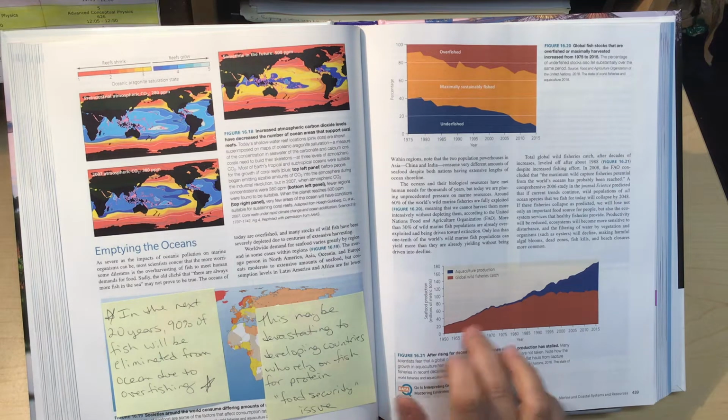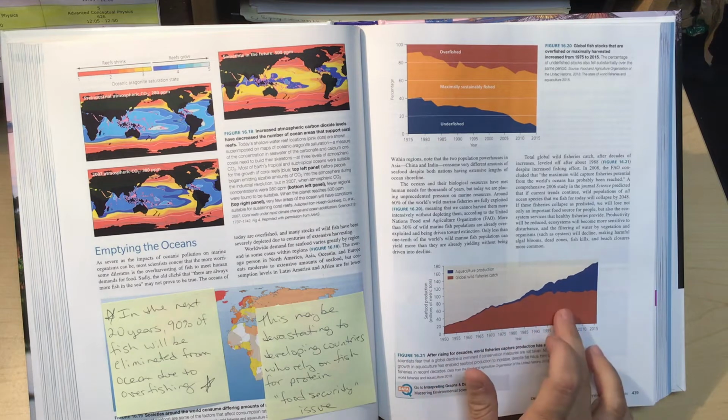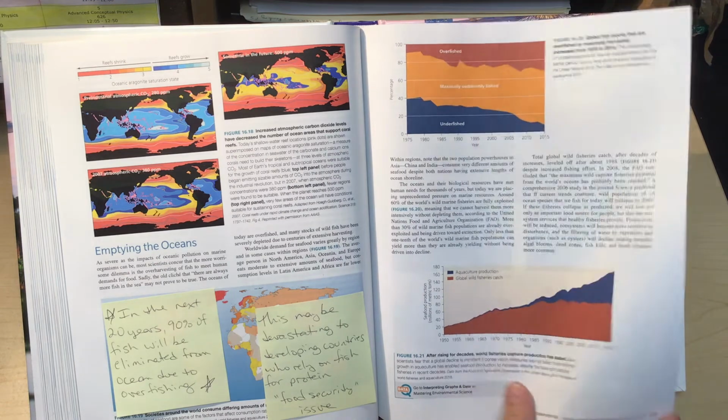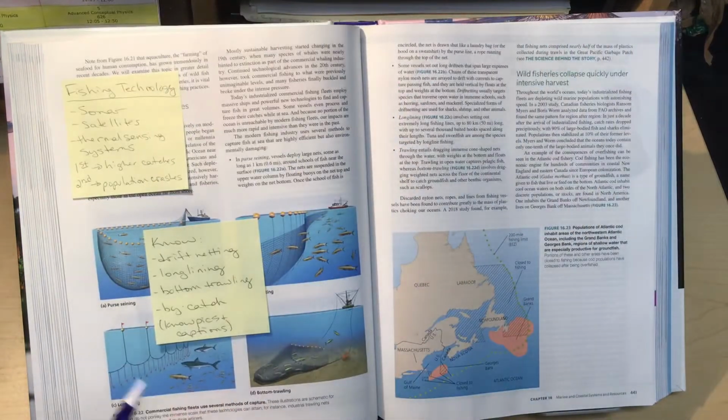And it shows you here that this is the wild fisheries catch, and then this is aquaculture, which is when you farm fish. So you grow them in tanks on land.